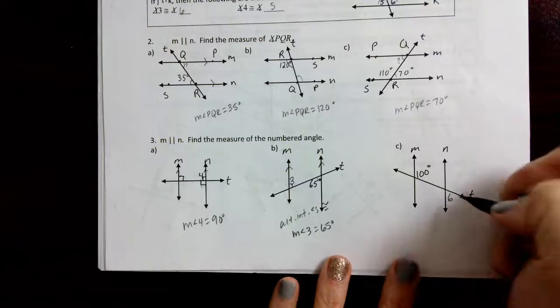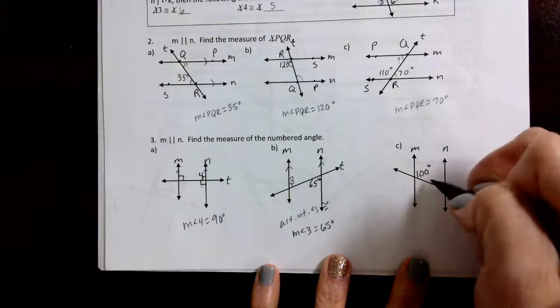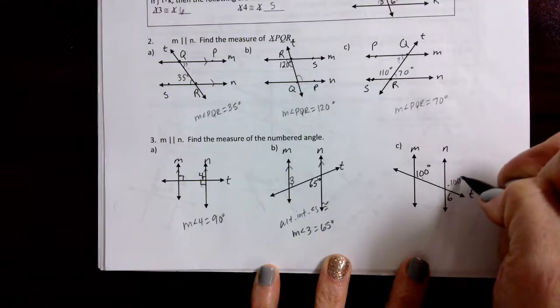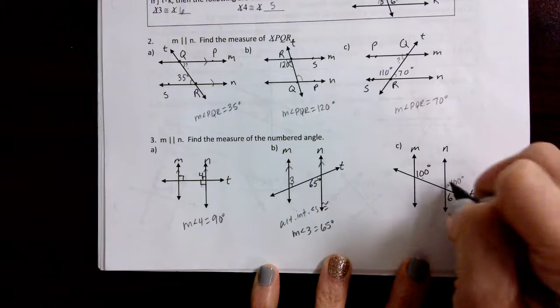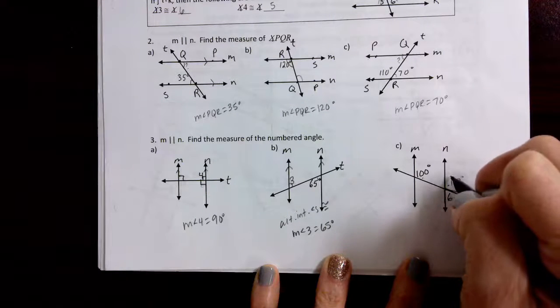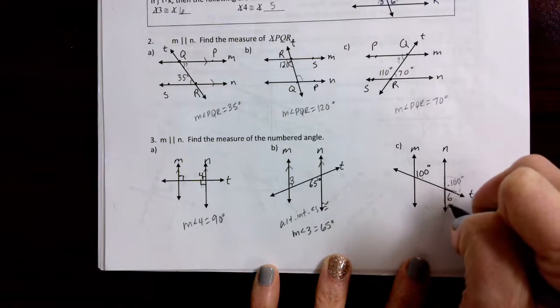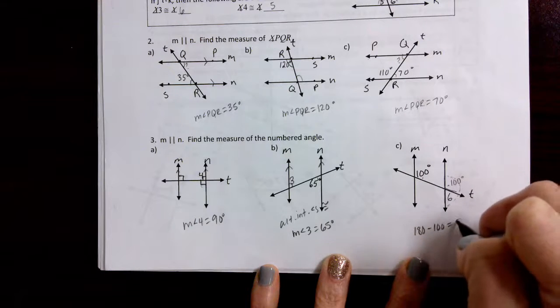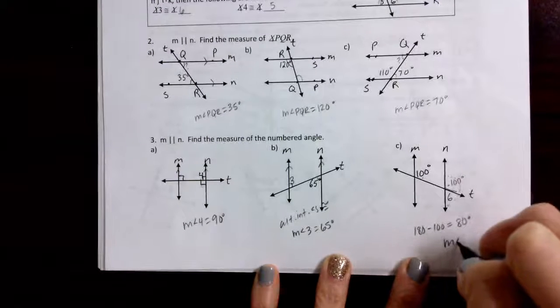Okay. On my next diagram, I could fill in my corresponding angles. Corresponding angles are congruent, so I could put 100 there. Then right here, I have a linear pair. So from one side of the line to the other has to equal 180. So I'm going to go 180 minus 100. I'm left with 80 degrees, and that will be the measure of angle 6.